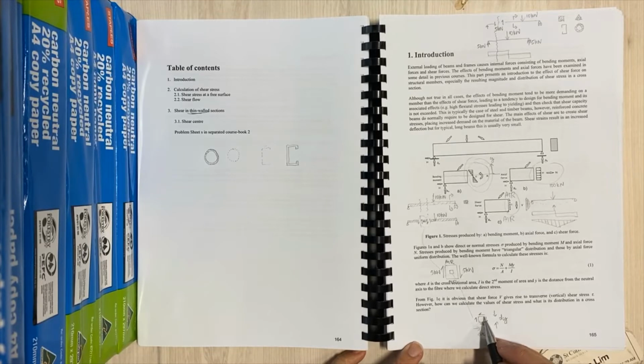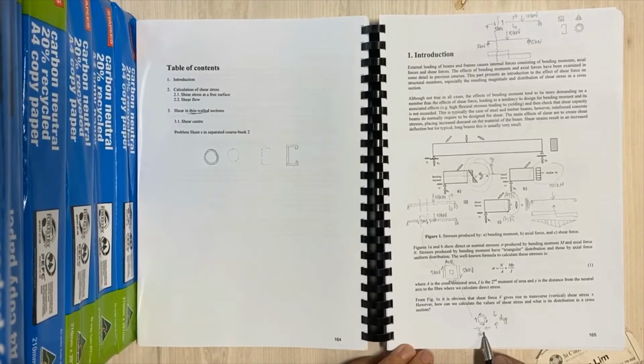So our vertical shear stresses require an equal horizontal shear stress on these parts here, which we can see there, for our dx and dy.